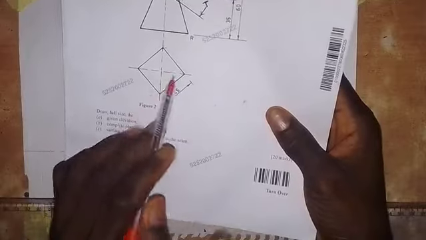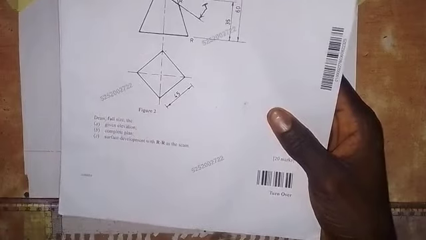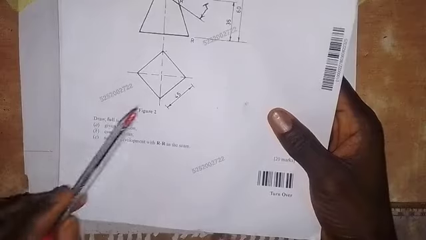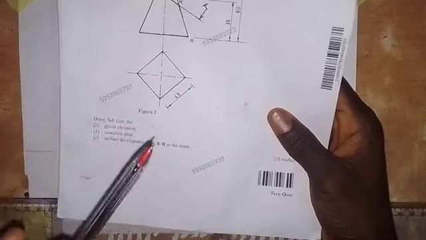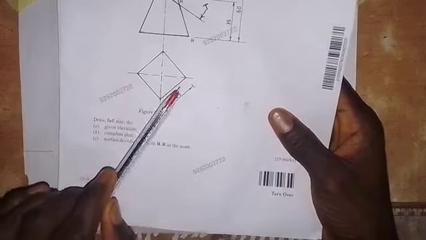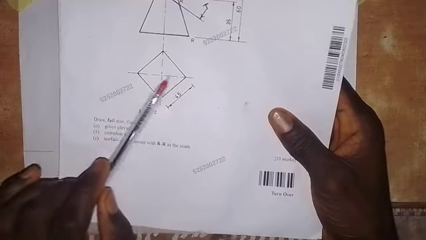Now, we are constructing this square first, and the length of the side of the square is 45. How can we construct a square when it is positioned like this? What we have to do first is determine the length of the diagonal of this square.